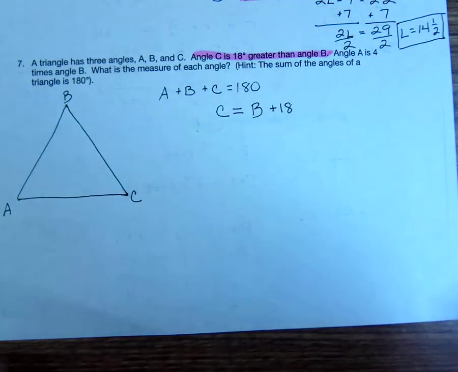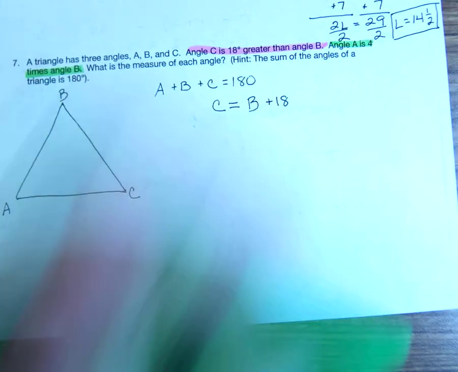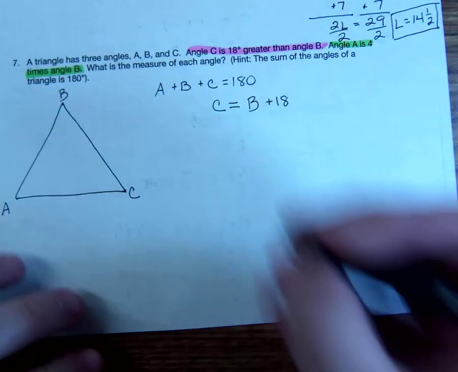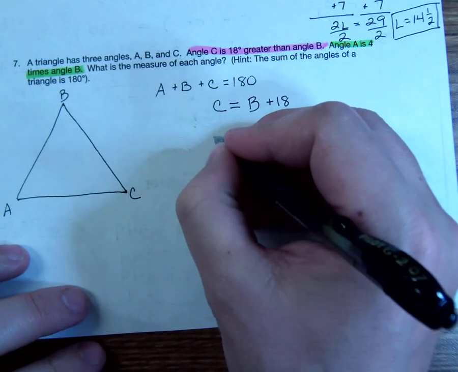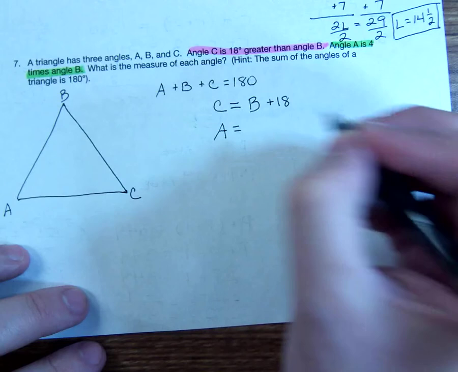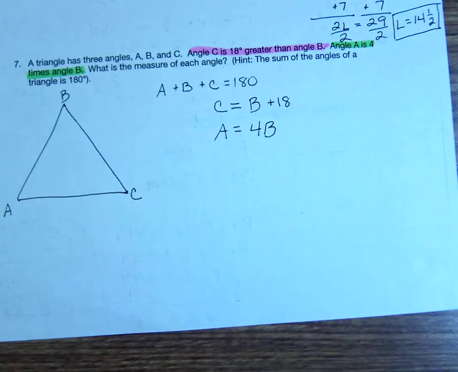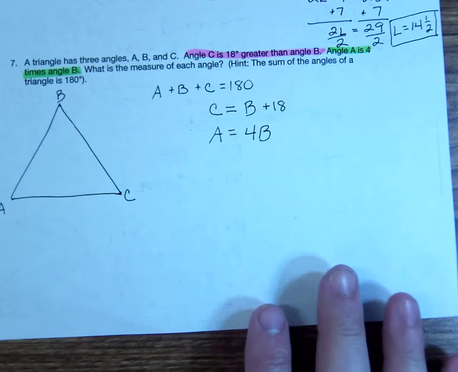And then let's look at the next sentence. Angle A is 4 times angle B. So angle A is 4 times angle B. Yeah, B times 4, or 4B.